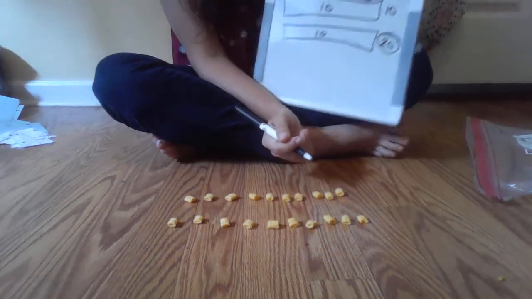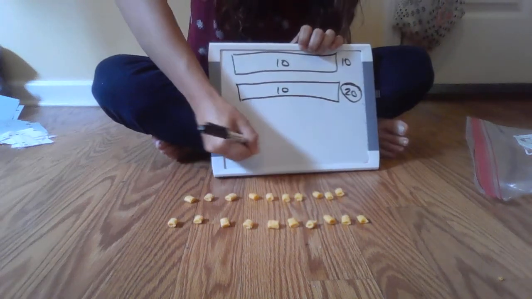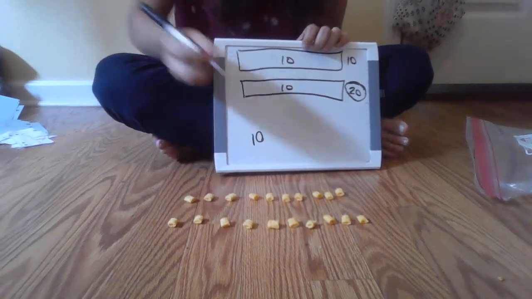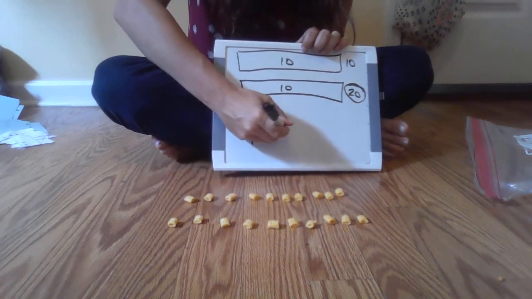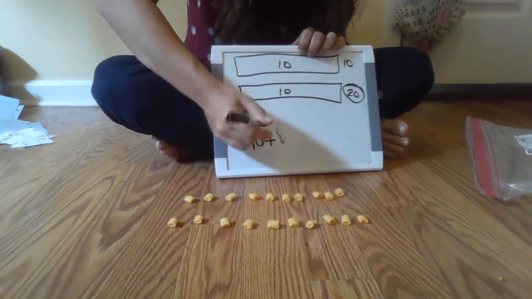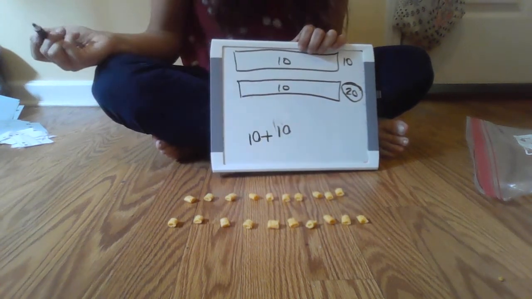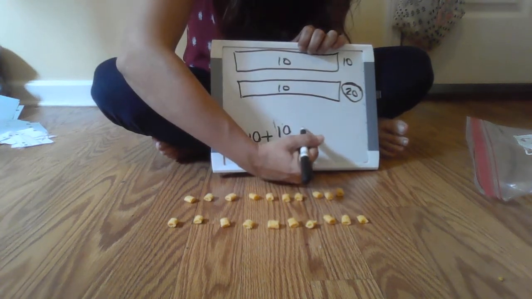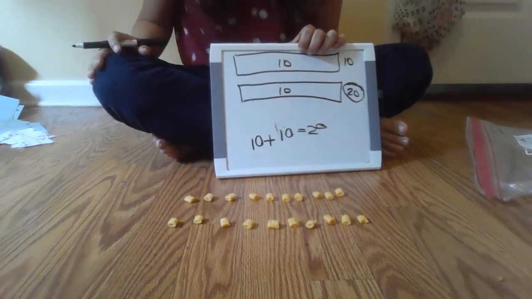Then when I write my number sentence, I counted the 10 toy trucks that he had plus the 10 more trucks that he bought with his allowance, and that gave him 20 trucks altogether.